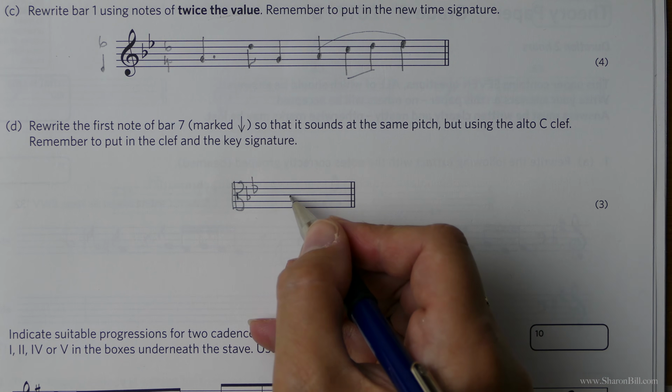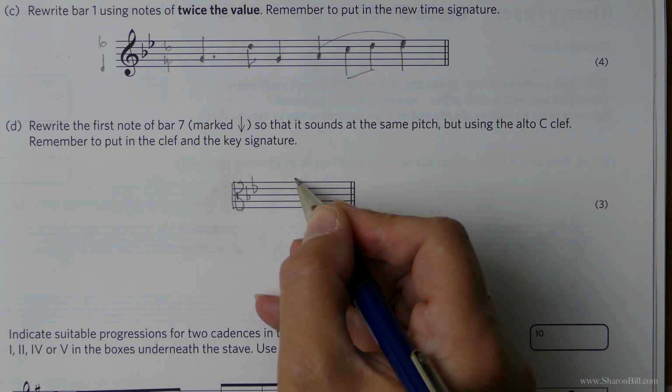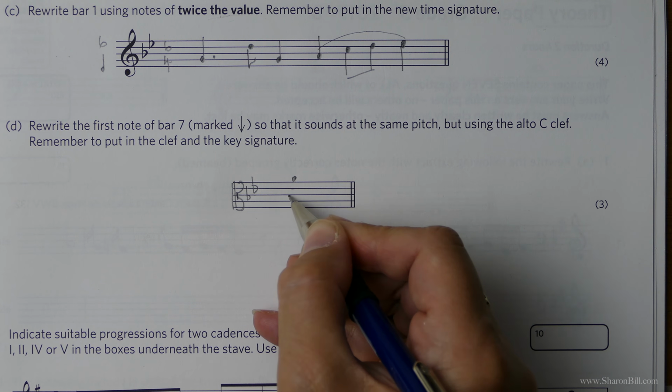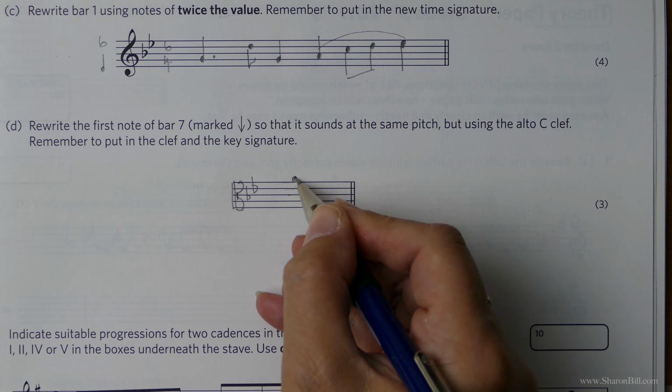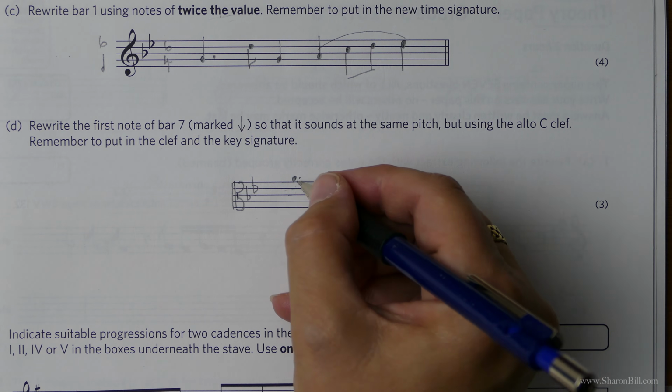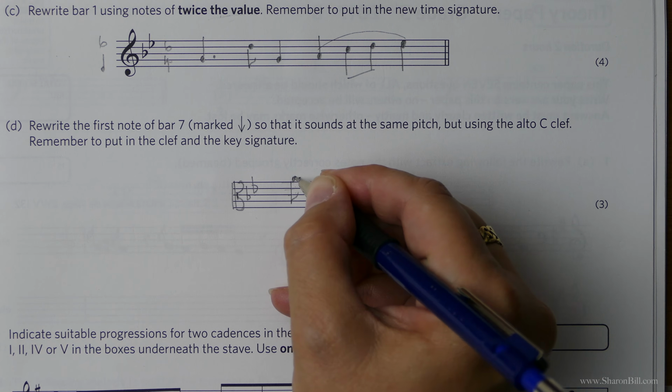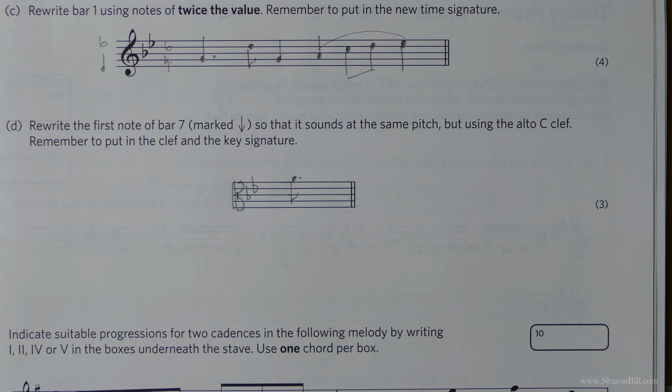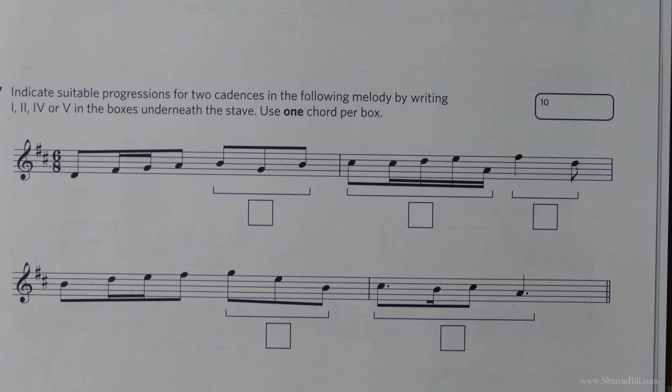So let's work that out. 1, 3, 5, 6. C, D, E, F, G, A. And it's a dotted quaver. So we'll just show that timing. There we go. And so we've just got one question left. So let's move on to this last question.